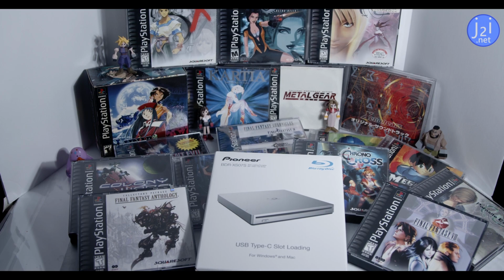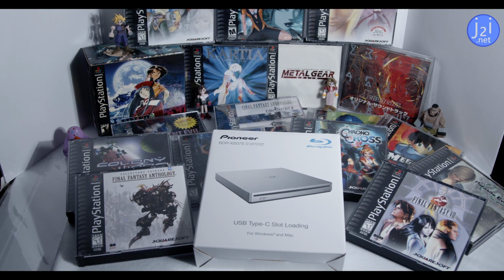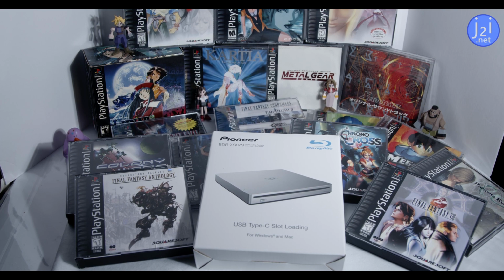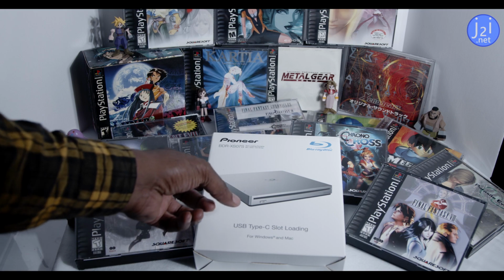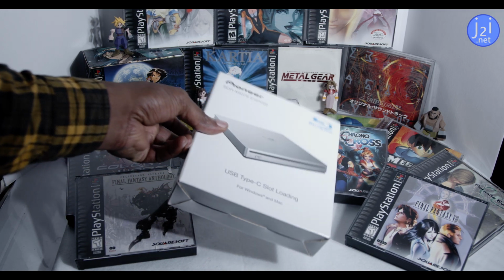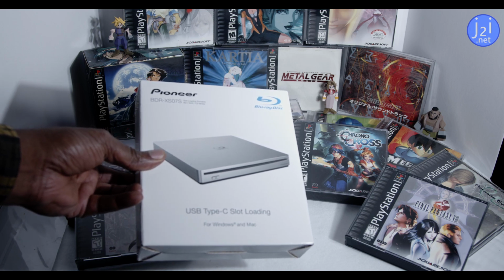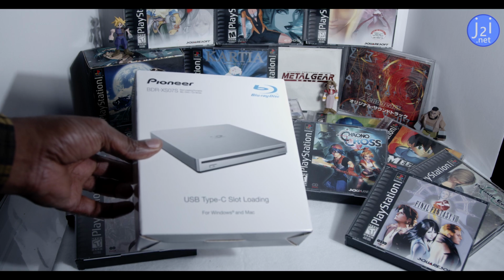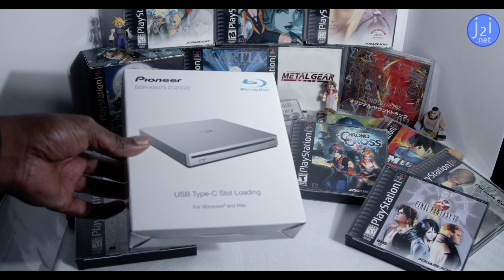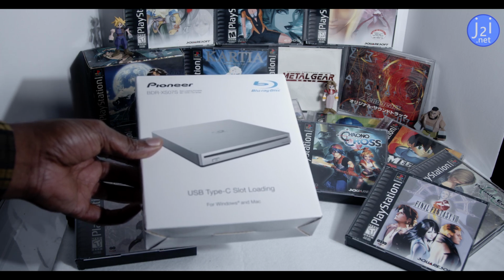Now, if you wanted to do the same thing, the first thing that you need to do is make sure that you have a computer that has a CD drive of some type. If your computer doesn't have one, these things are cheap enough to get to plug into the USB cable. So as long as you have a PC or a Mac, you should be able to get a USB connectable drive, whether it's CD, DVD, whatever, and start using that for archiving any games that you might have.